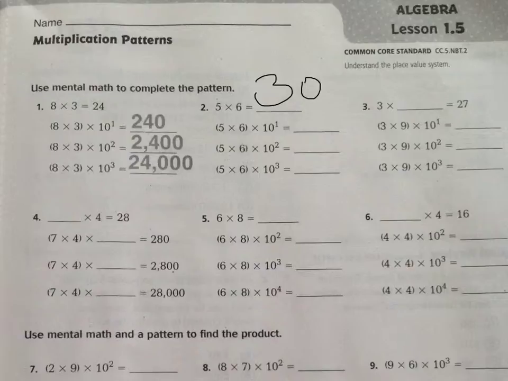Okay. So I'm doing 30 times 10. Okay, I'm making 30 10 times bigger. Therefore, I need to add 1 0 to 30. You can see I have 2 zeros in my factors and 2 zeros in my product.